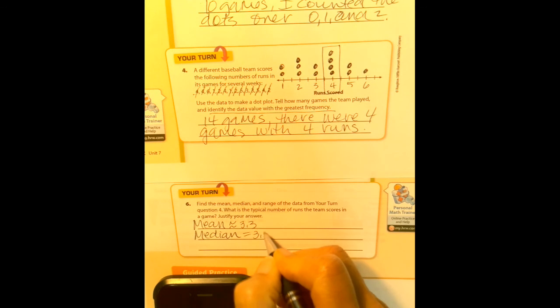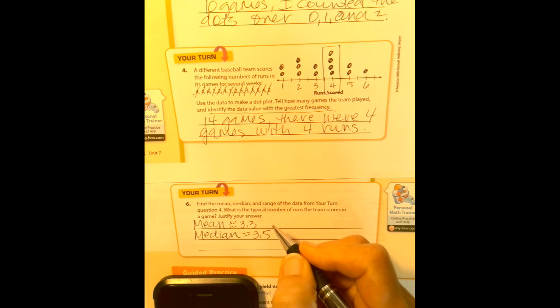And because there's an even number, there's going to be 2 in the middle, right? We have a 3 and a 4 in the middle, so halfway between 3 and 4 would be 3 and 5/10. And if it makes more sense for you to lay them out least to greatest, you should absolutely do that.